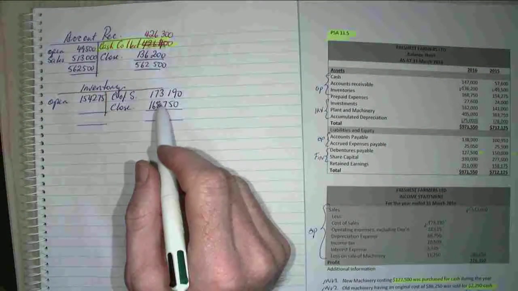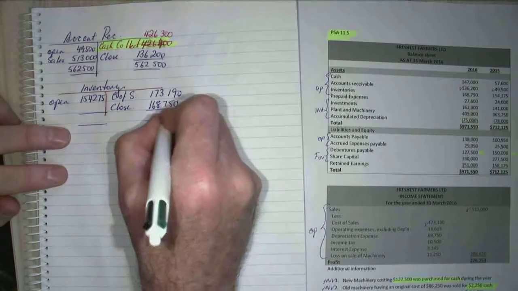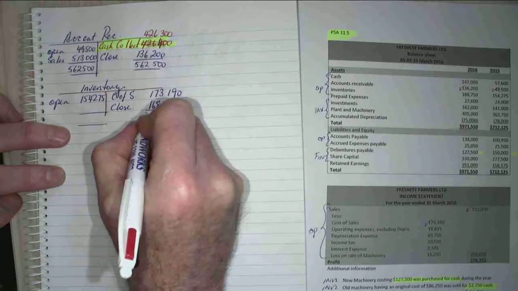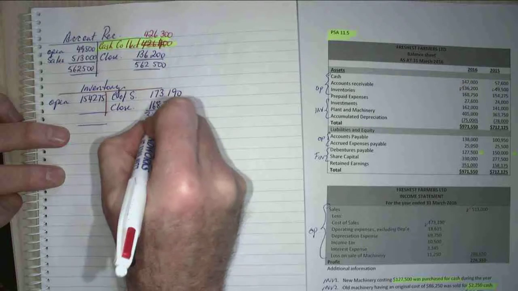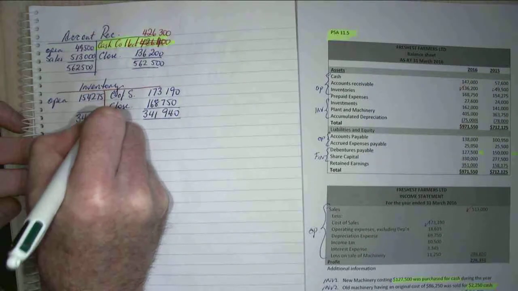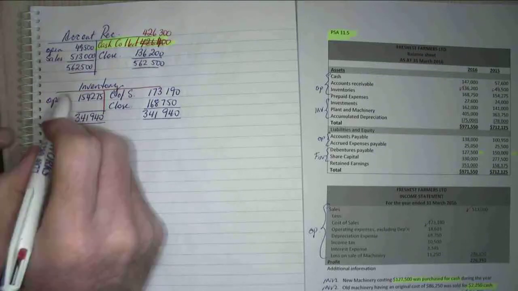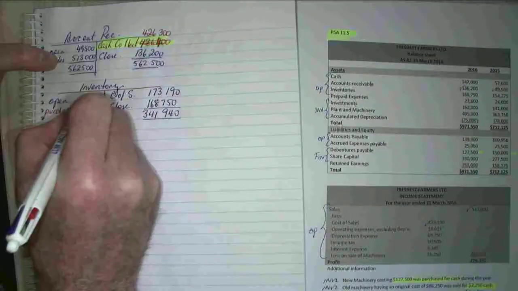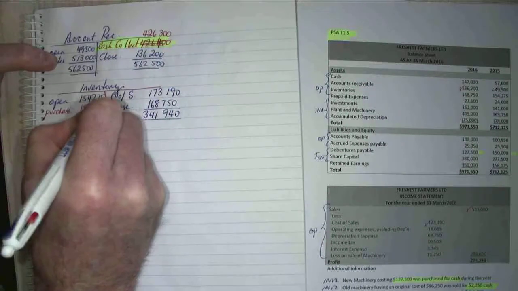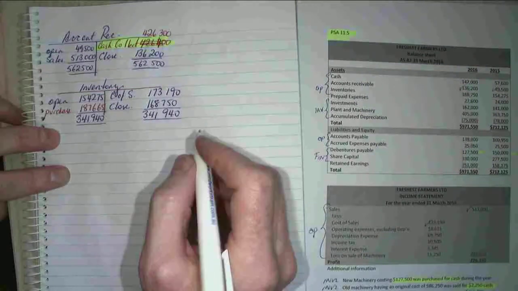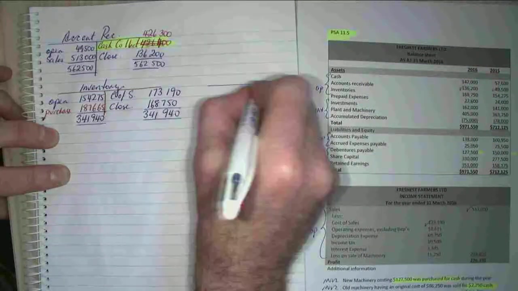341,940? Yep. Alright. So I'm going to balance that off to 341,940. Now how much is this amount that I'm going to have as purchases? 187,665? Yep. Now that becomes of interest to me, but not for my cash flow statement, but because I'm going to put it into my accounts payable.